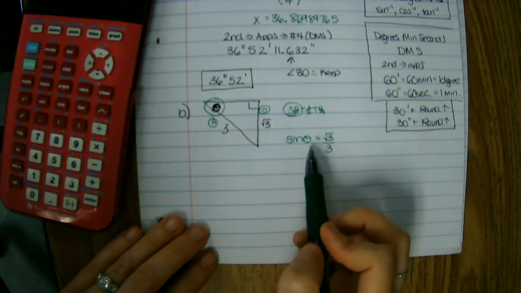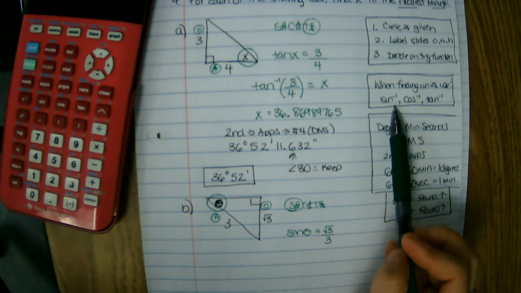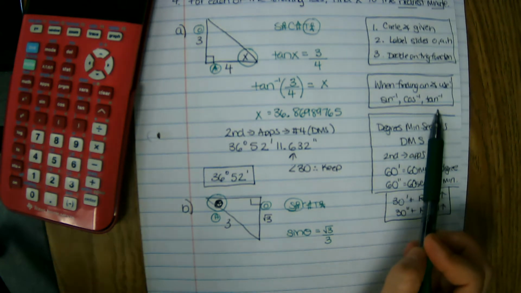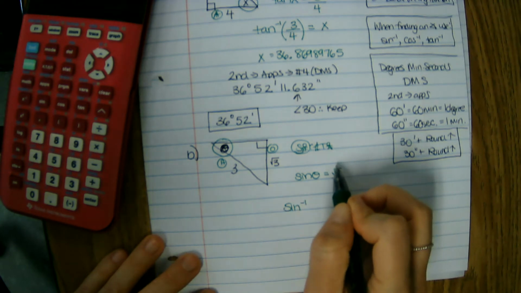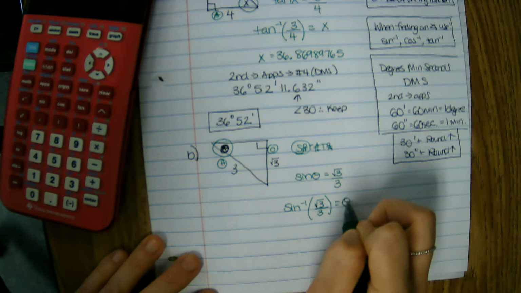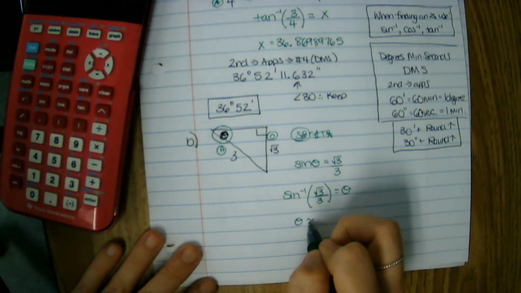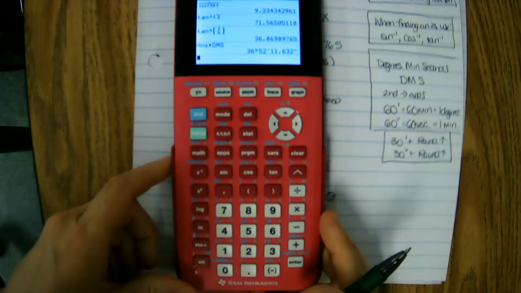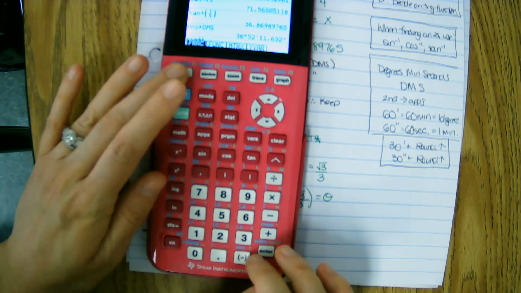Since I'm looking for an angle, that's what's missing. Anytime I'm looking for an angle, I want to use inverse sine, inverse cosine, or inverse tangent. Since we're using sine, it's going to be inverse sine of whatever we have it equal to. So inverse sine of rad 3 over 3 will give us theta. So I type that into my calculator. So I do second sine of rad 3 over 3.